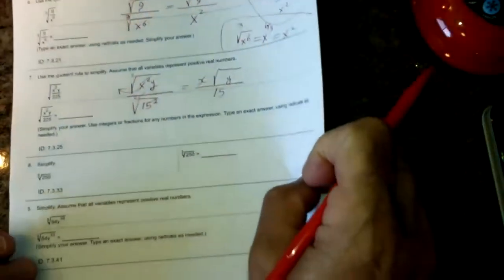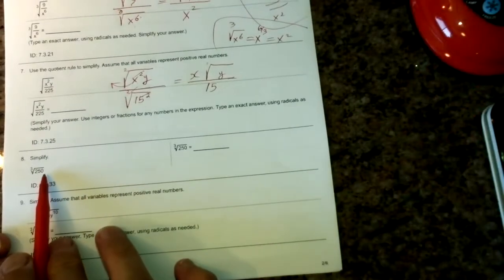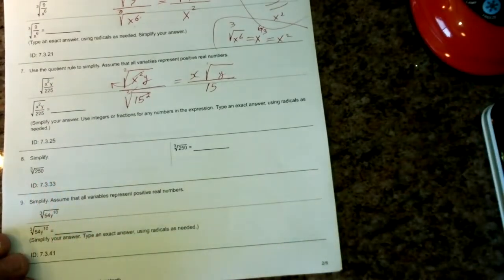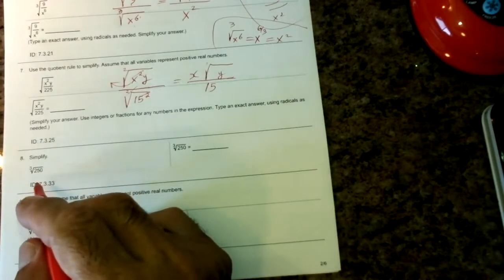Now, you have cubic root of 250. I have to break 250.